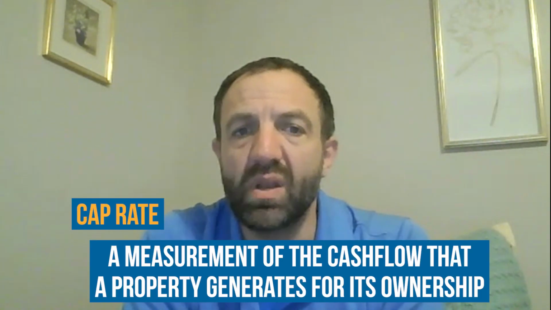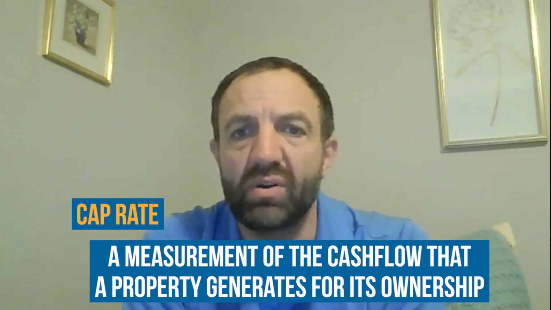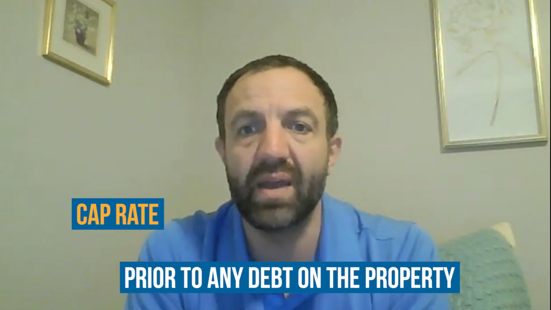So the cap rate, as you said, is a very important number discussed a lot in our industry. It's basically a measurement of the cash flow that a property generates for its ownership prior to any debt on the property. So it's a measurement of the operations of the property. If you bought it for $1 million and it produces $80,000 a year of cash flow, you just take that 80,000, put it over $1 million, and you have an 8% cap rate. And so that very simply, on a mathematical level, is what a cap rate is.